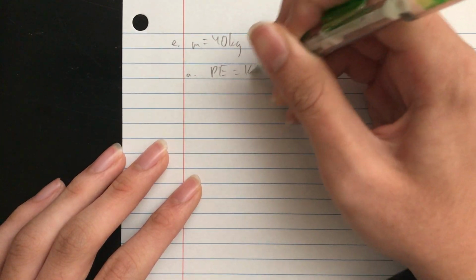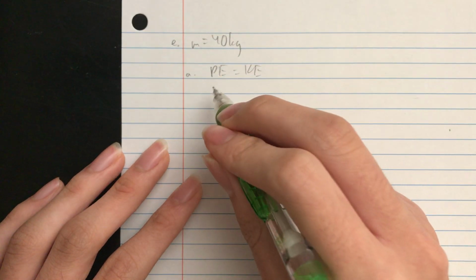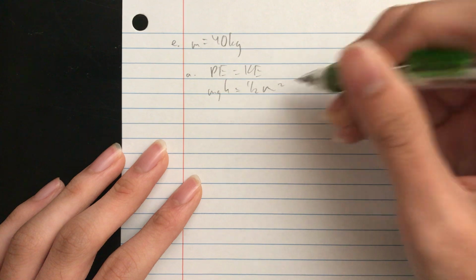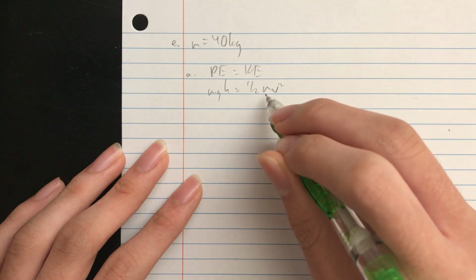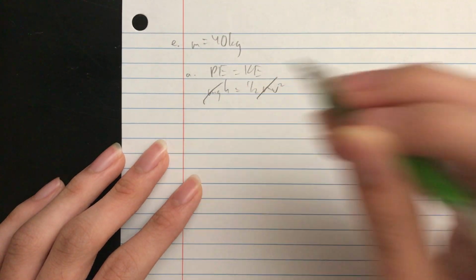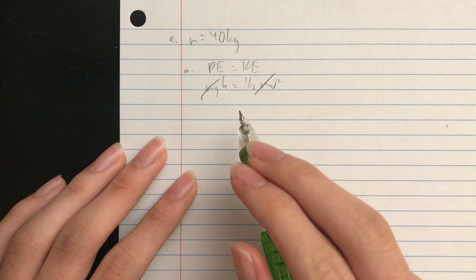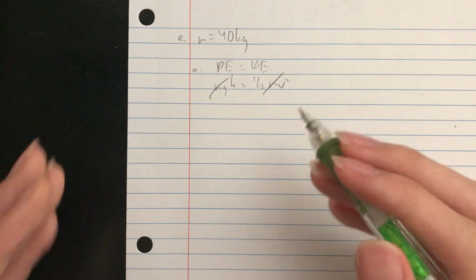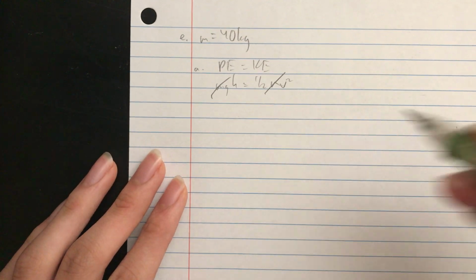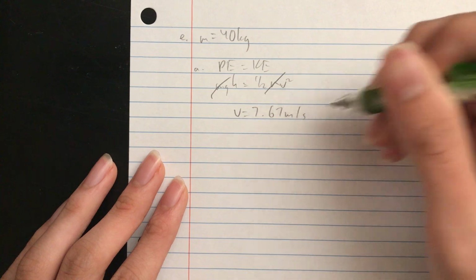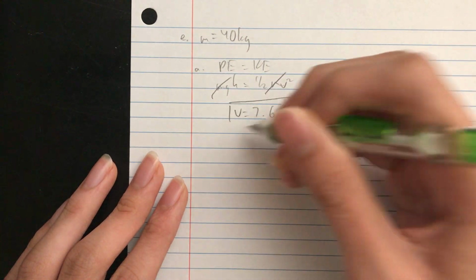Potential energy equals kinetic energy. mgh equals 1/2 mv squared. So as we see here, the mass cancels out, which means this problem does not rely on mass, which means no matter what the mass is, the answer never changes. So V will still be 7.67 meters per second.